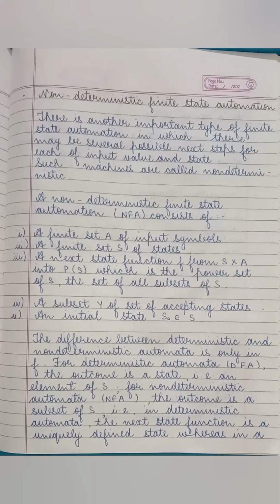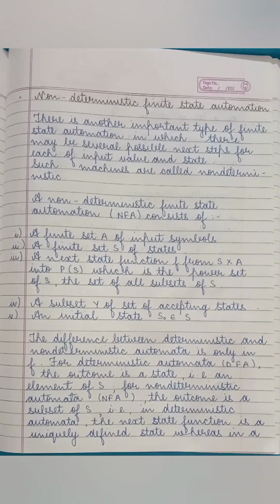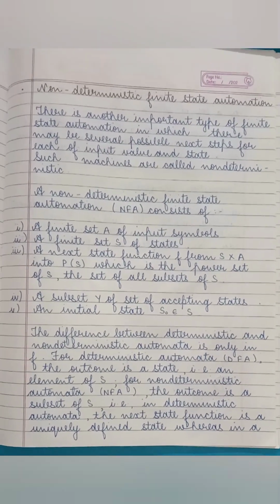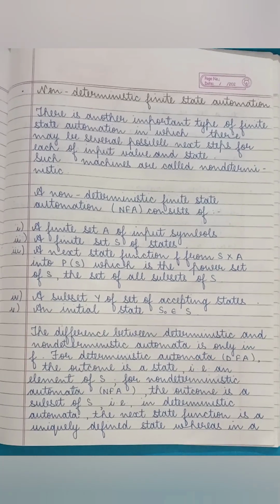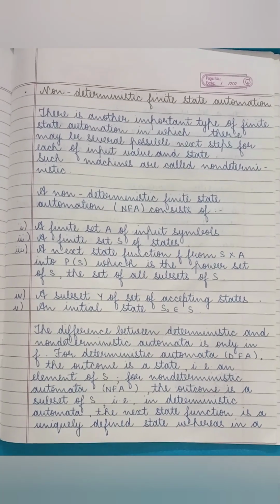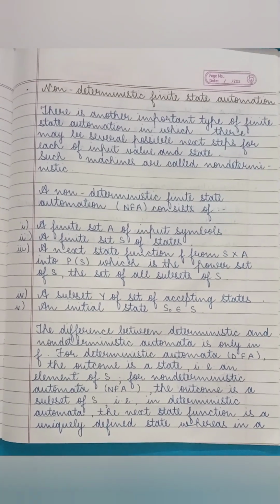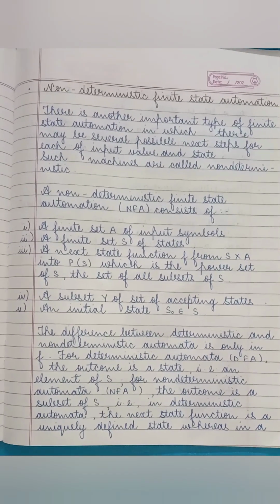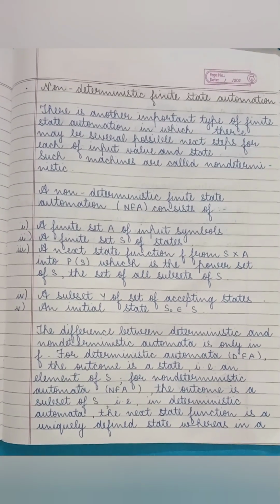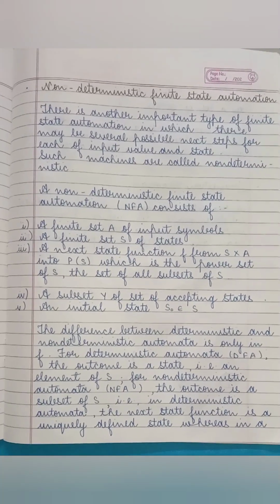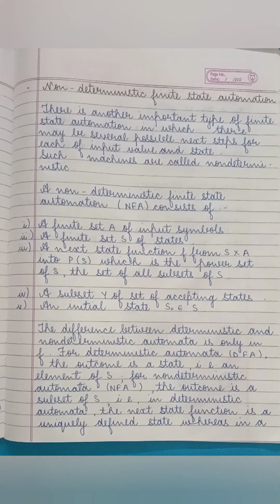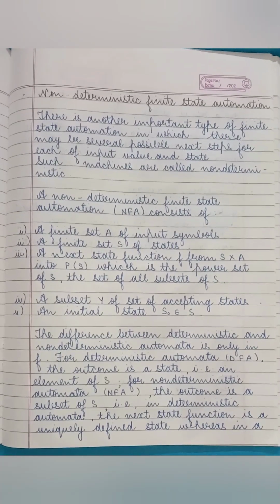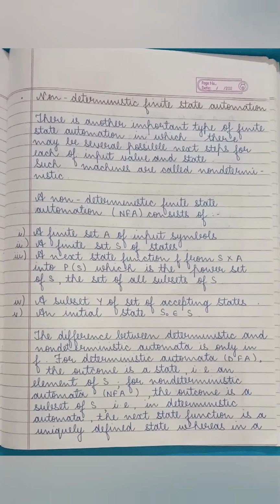A non-deterministic finite state automaton, abbreviated as NFA, consists of a finite set A of input symbols, a finite set S of states, a next state function f from S cross A into P(S), which is the power set of S, that is the set of all subsets of S, a subset Y of accepting states, an initial state S0 belonging to S.